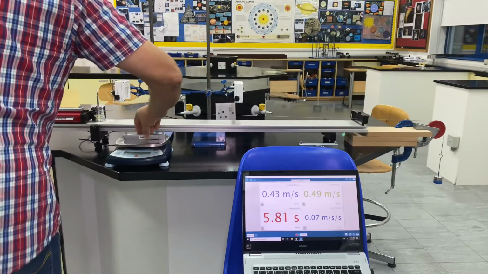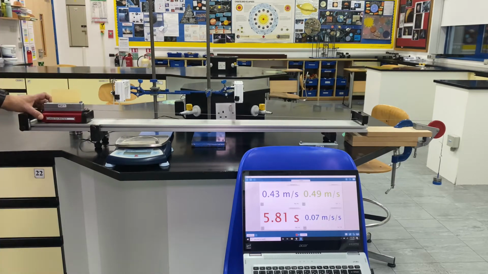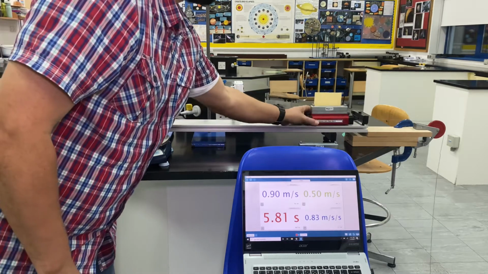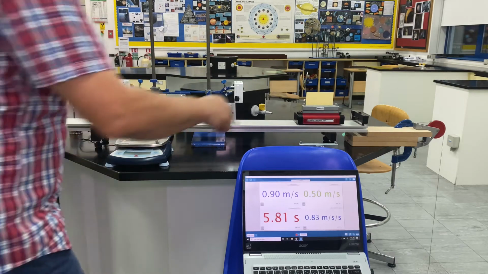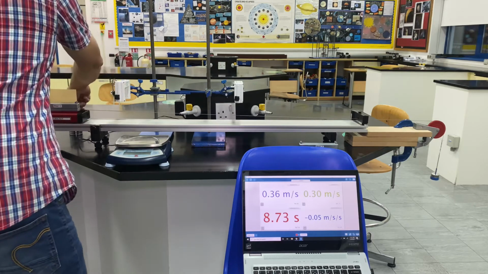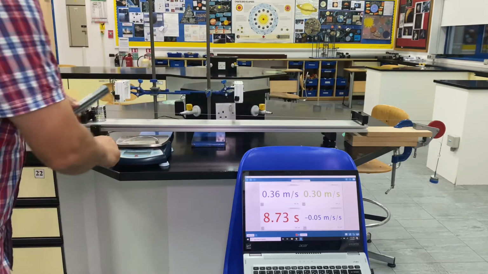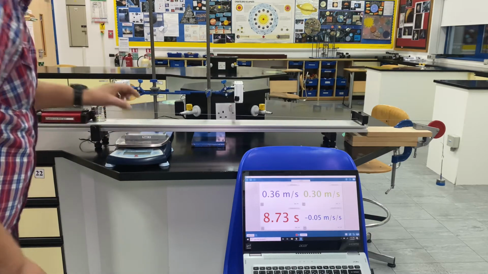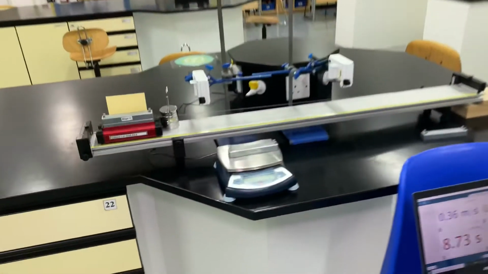Okay. Next up. New acceleration there is 0.83 meters per second squared. Next up. Here's our third mass. Should be 250. Let's see, even a bit more. 253.